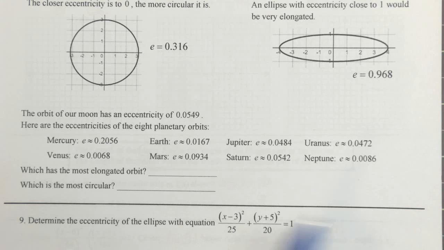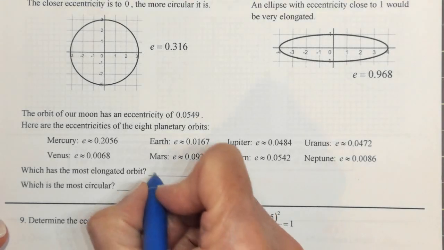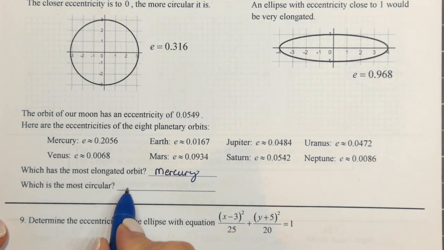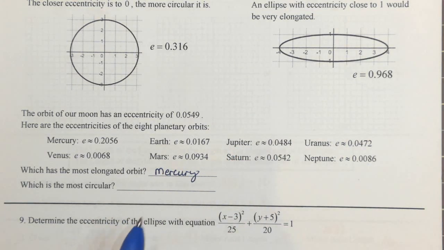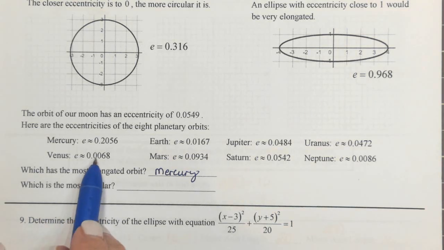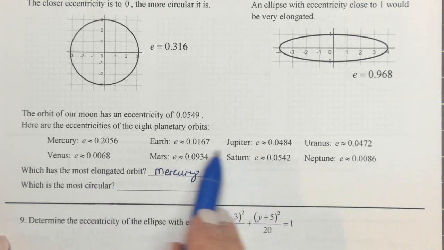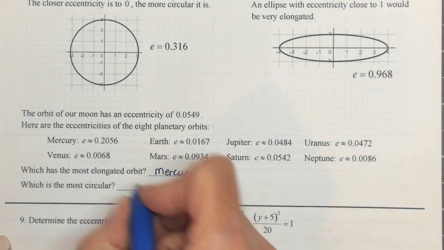It looks like Mercury does. So it would be the most elliptical, okay? Which is the most circular? That would be the very smallest one. Here's a 0.006. Here's a 0.008. I think it's going to be Venus.